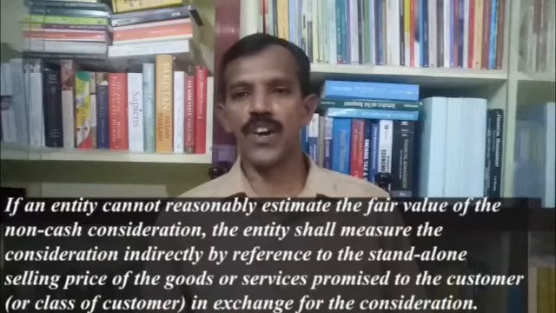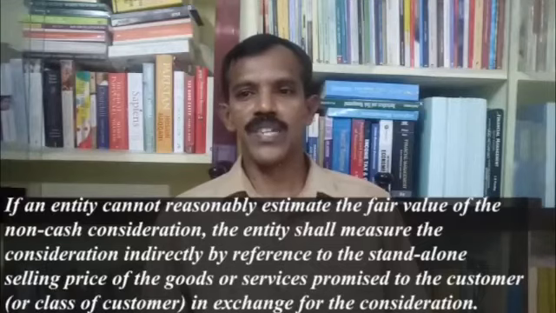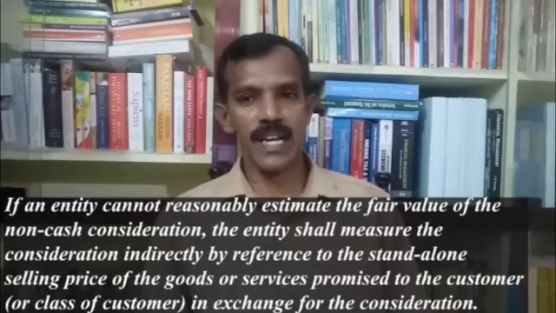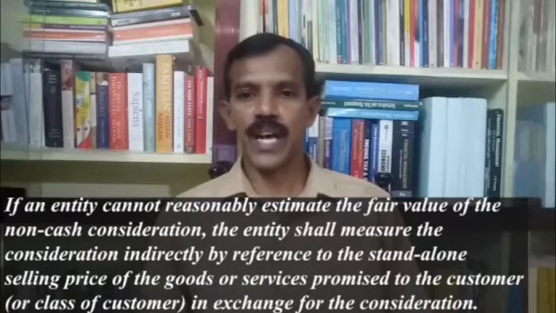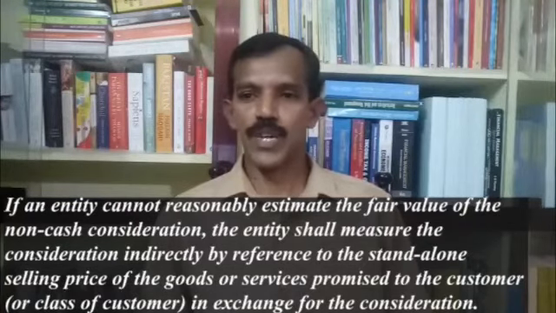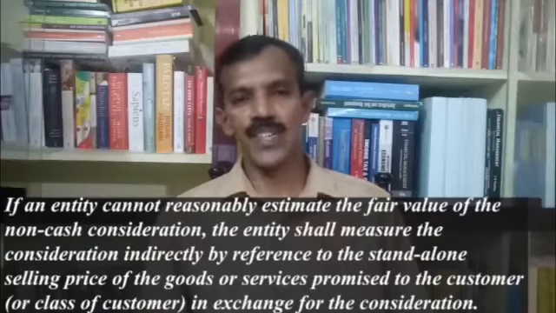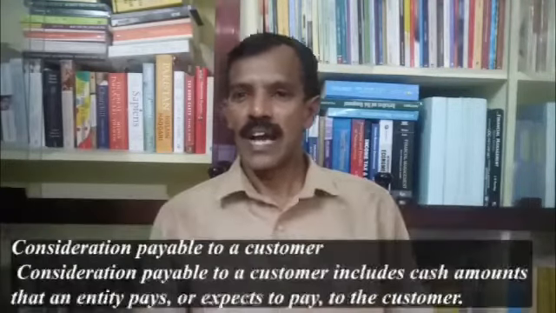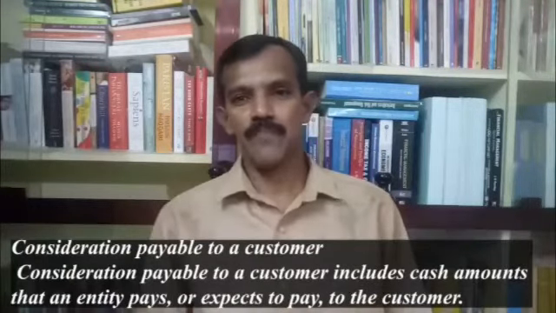If an entity cannot reasonably estimate the fair value of the non-cash consideration, the entity shall measure the consideration indirectly by reference to the standalone selling price of the goods or services promised to the customer in exchange for the consideration.